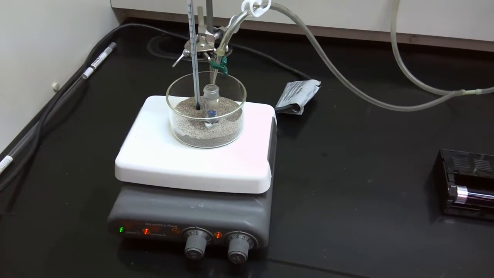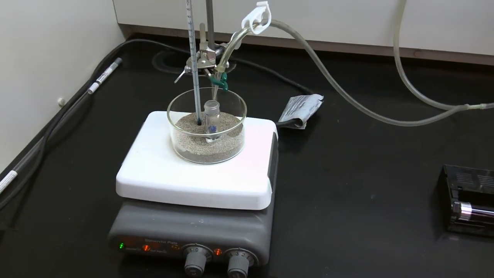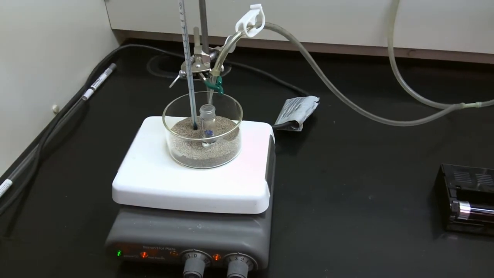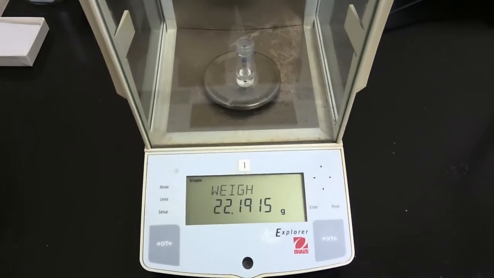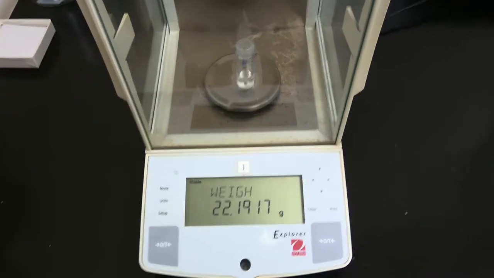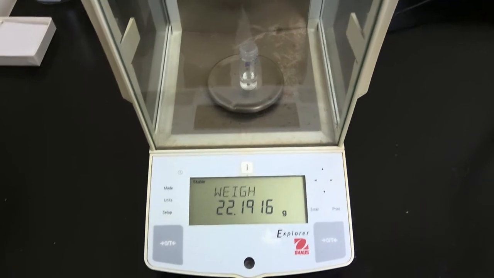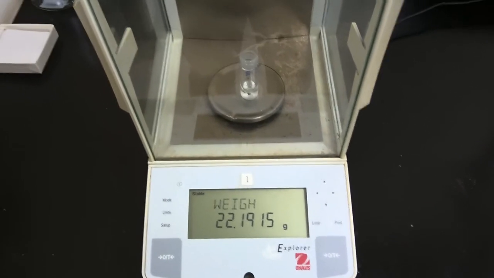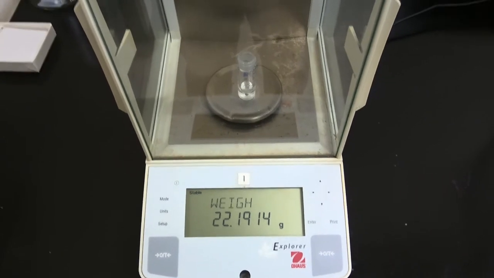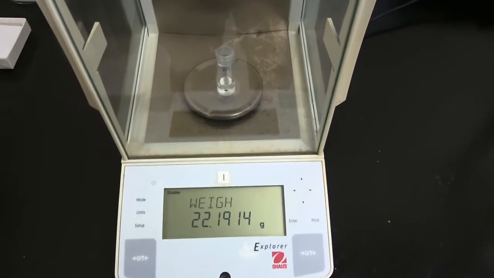Okay, so we've finished concentrating our product, and now we're going to weigh our product on the balance, and then we're going to do some chemical tests. Okay, I would like you to record the mass of our isolated ethyl ester product. And you can use this isolated mass calculation in conjunction with the empty reaction flask mass to calculate the yield for this esterification reaction.